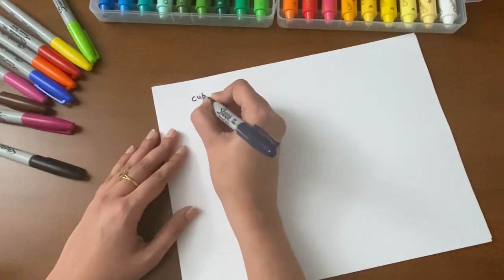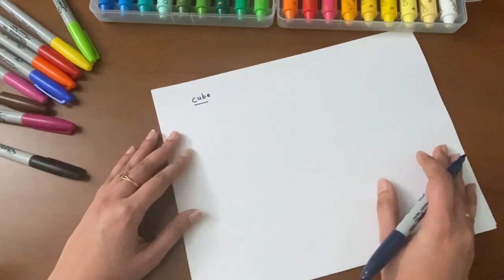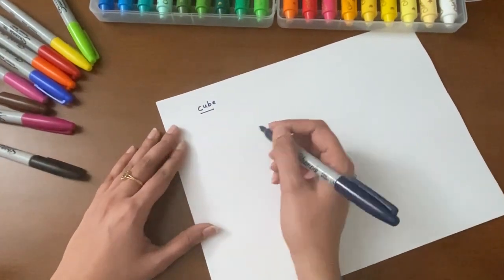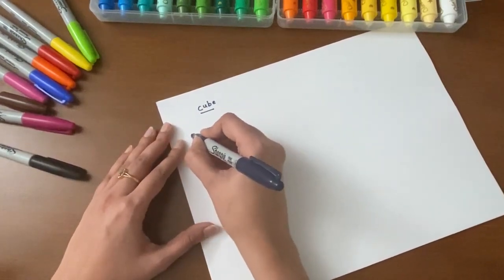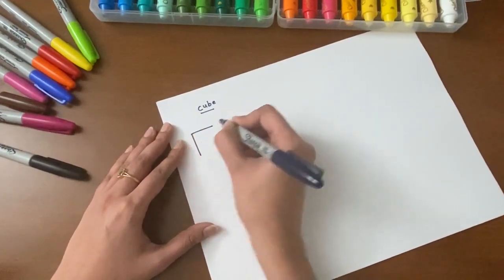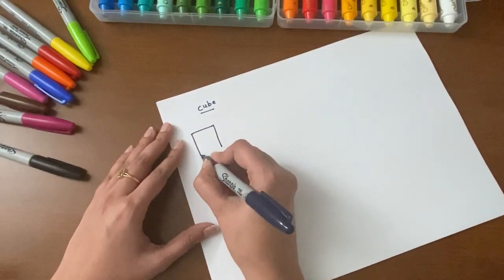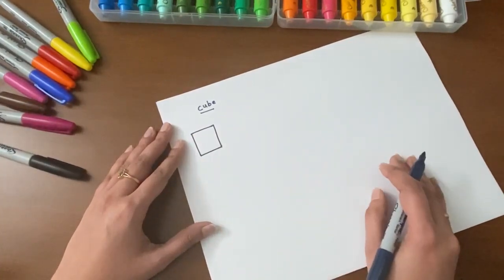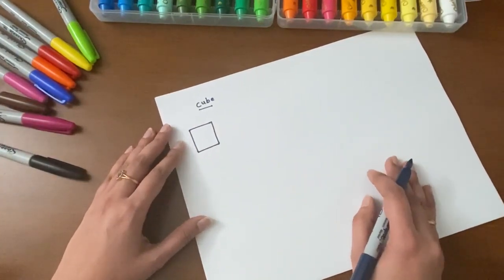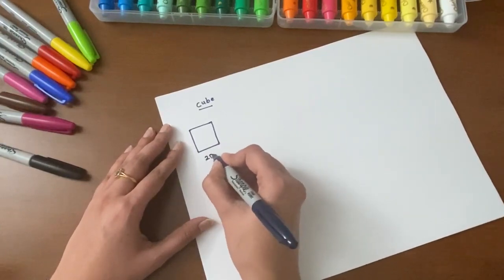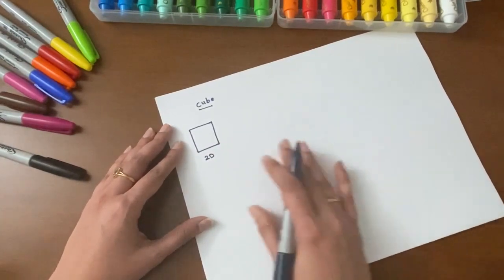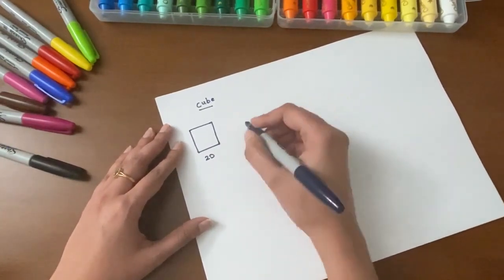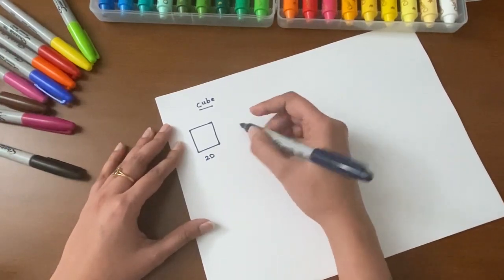Cubes can be drawn in different ways. But here I'm going to show you one way of how to draw the cube. Cube can be drawn from a two-dimensional figure which is square. And let's see how can we draw a cube using a square.